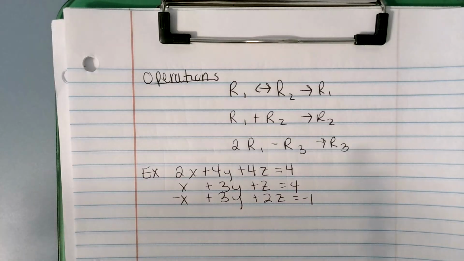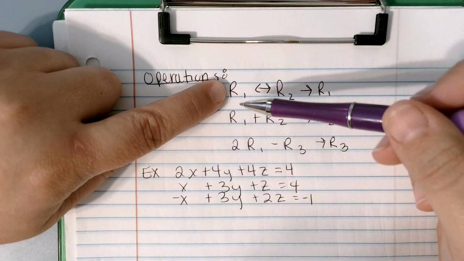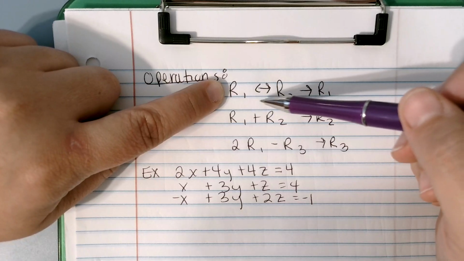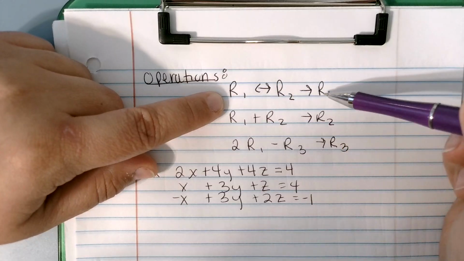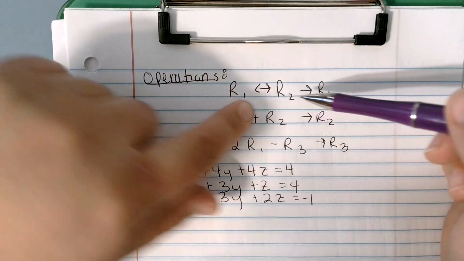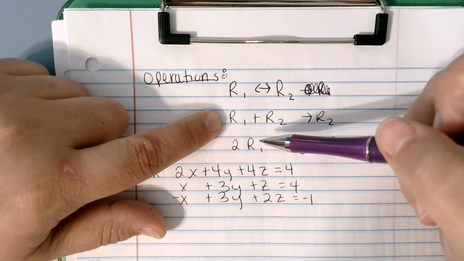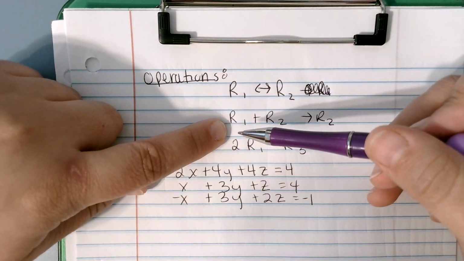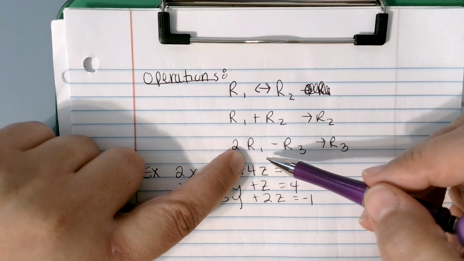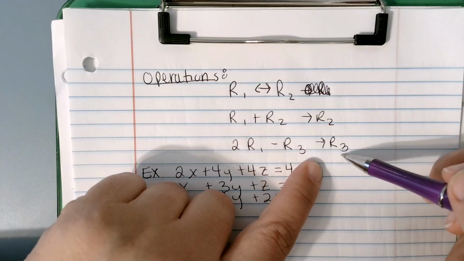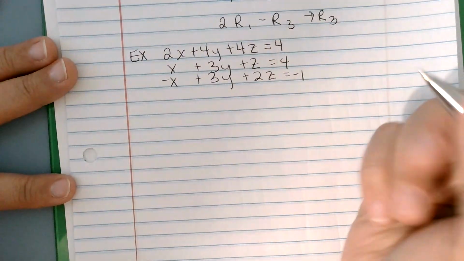Before we get started on our example, I wanted to show you what some of the operations might look like. The notation looks a little weird. So this double arrow means interchange. I can interchange any 2 rows. So this says row 1 switch with row 2. And this one would be row 1 plus row 2 replace row 2. And this says 2 times row 1 minus row 3 and then replace row 3. So we're going to do some more work with that. I just wanted you to see it before I started here.